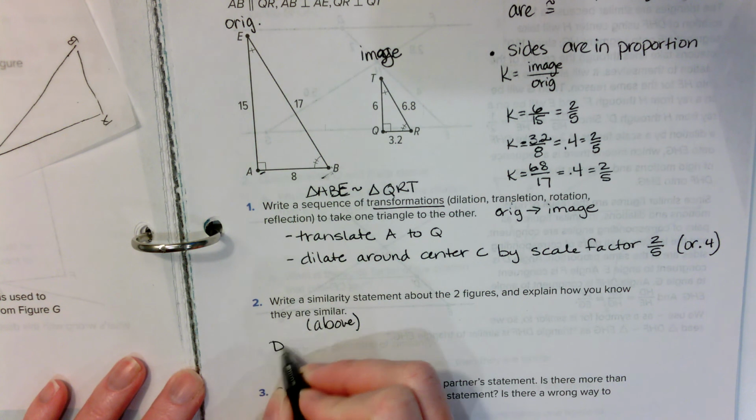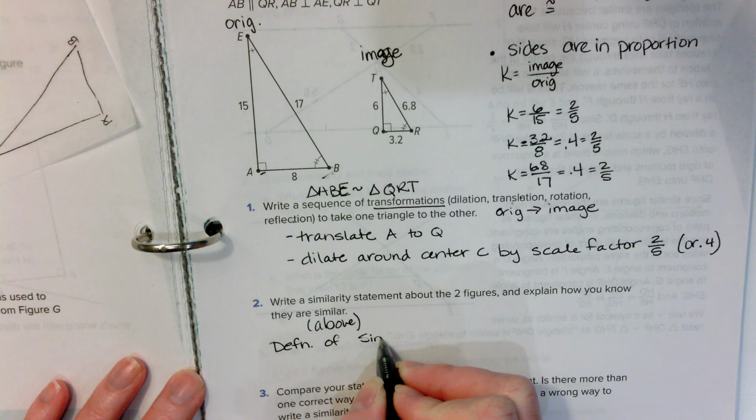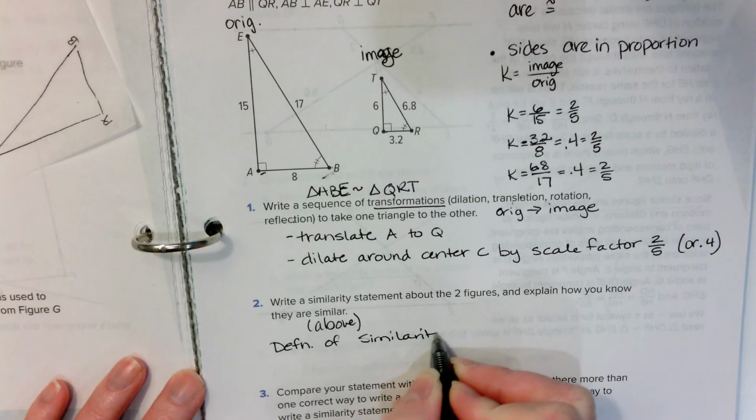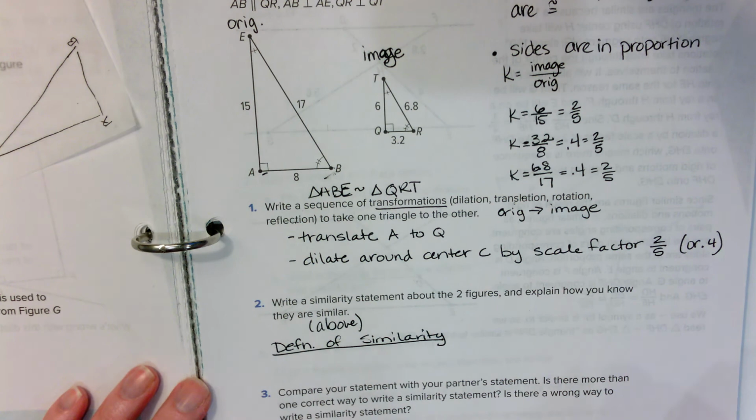So right now, this is the definition of similarity, and it has to do with these transformations.